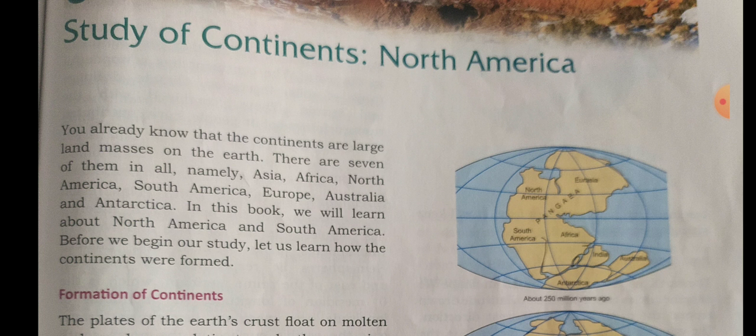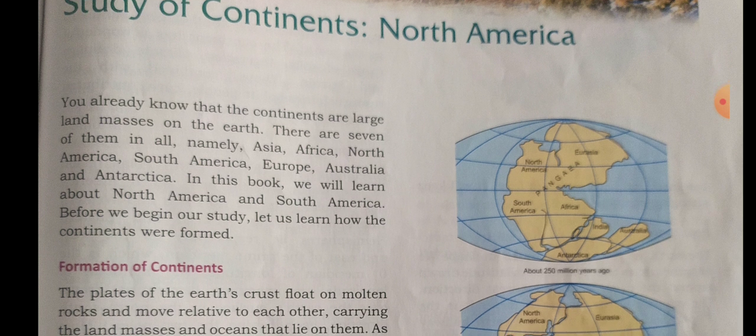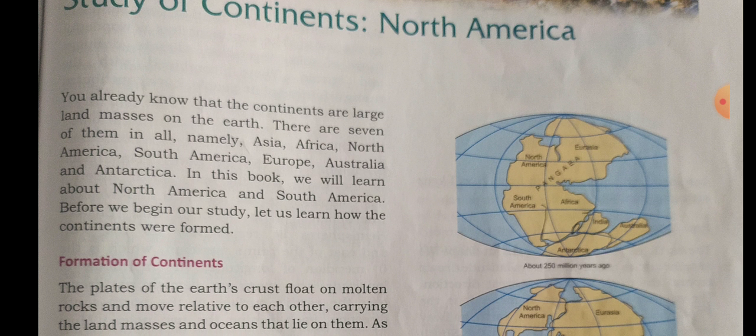Now we can see Asia, Africa, North America, South America, Europe, Australia and Antarctica. But many years ago there was only one supercontinent. What was that? Pangaea. And after millions of years, Pangaea broke into several pieces, and some of the pieces drifted apart and some joined together. That the present continents were once joined is evident from their shape. We can easily join these continents and make them one.